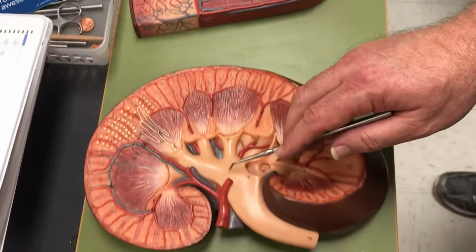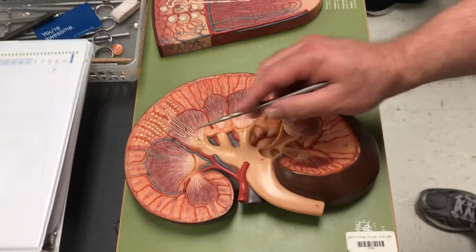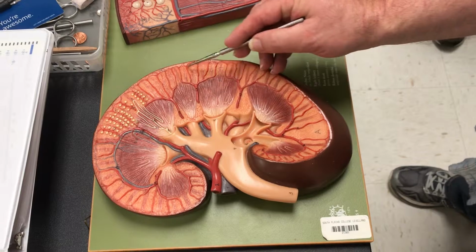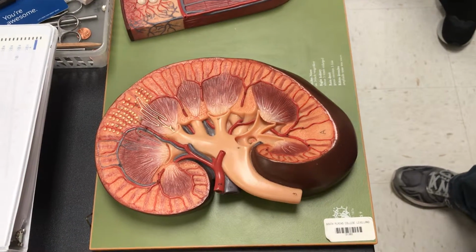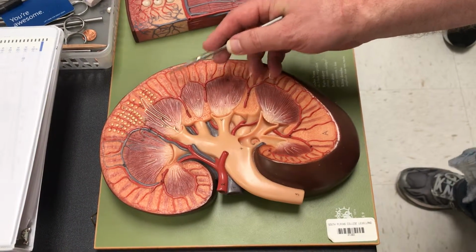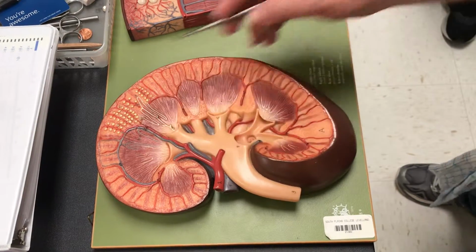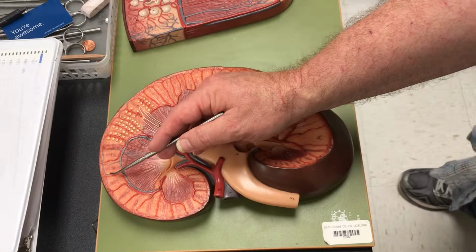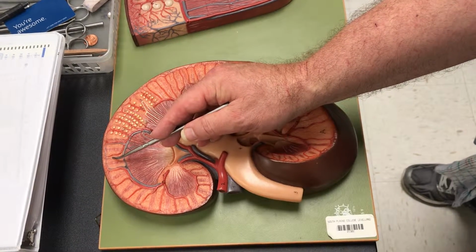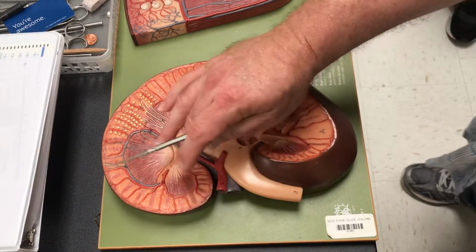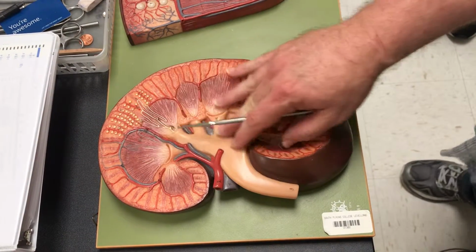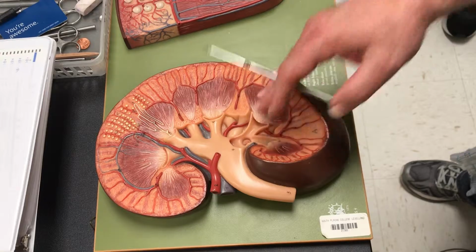But going back to this one then, we have our interlobar, we have our arcuate. Now, what are these little ones coming up here? Interlobular. The red ones, the arteries, the blue ones, you'd have them all over. They just kind of, to keep it from getting too busy, they got the blue ones. Interlobular. All this outside strip, cortex. All the inside stuff, medulla.